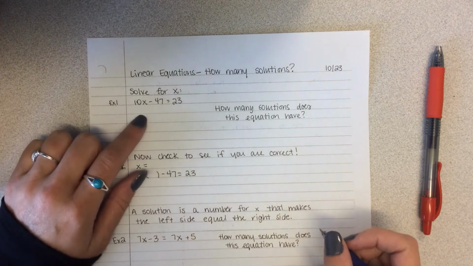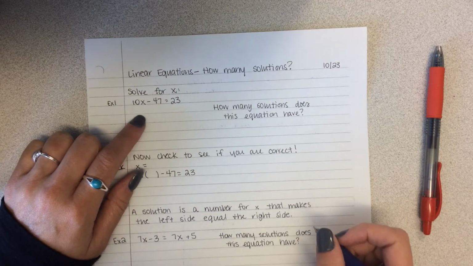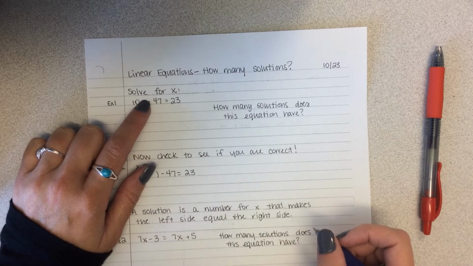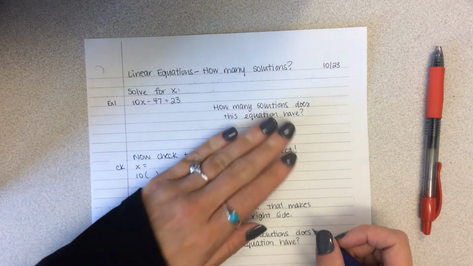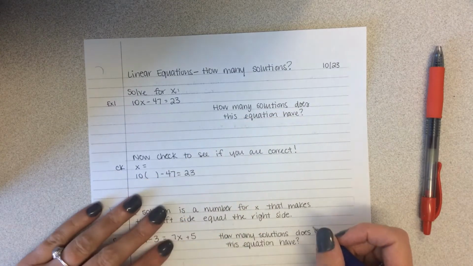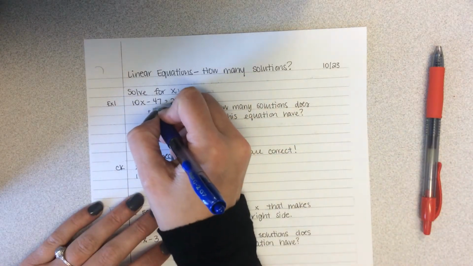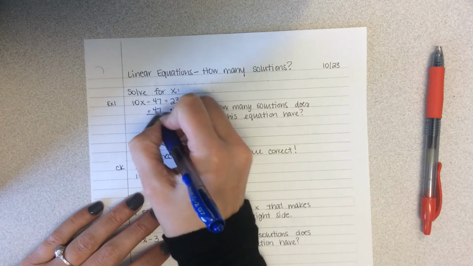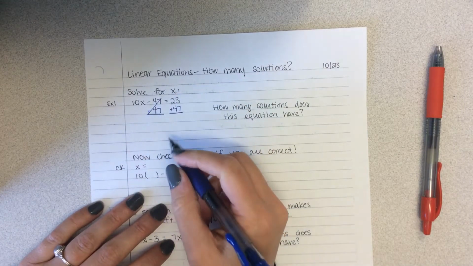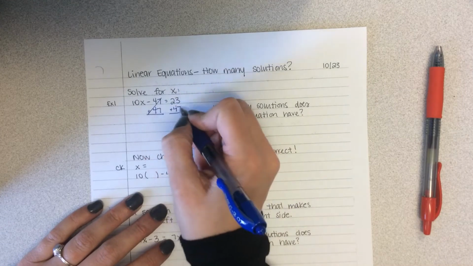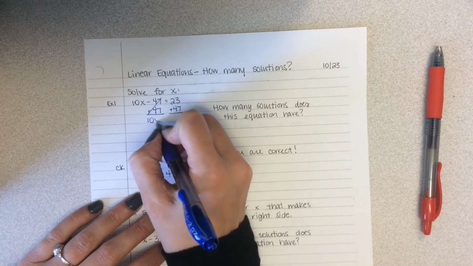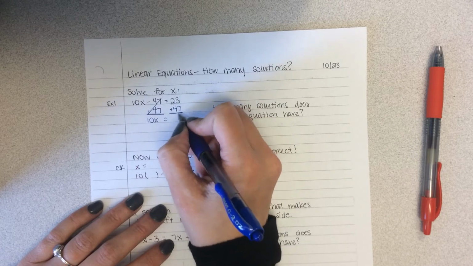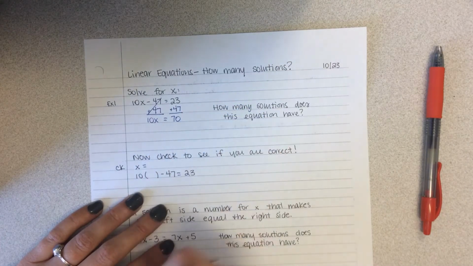Example 1 has given us 10x minus 47 equals 23, and we're going to solve for x, which is something that you've been doing a lot this school year, and then we're going to talk about how many solutions there are. So we're going to go ahead and add 47 to both sides because we're trying to isolate x, so we have to move everything away. So the 47 cancels on the left. I'm left with 10x is equal to 23 plus 47 gives me 70.